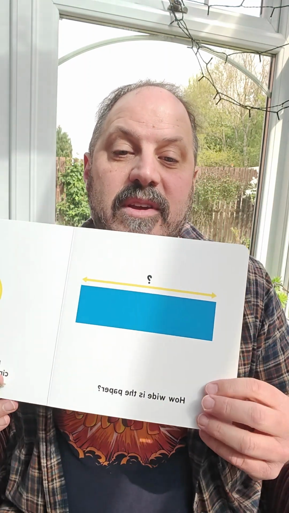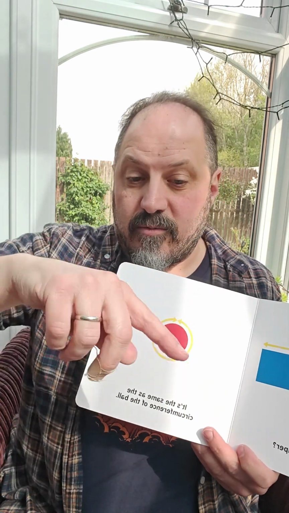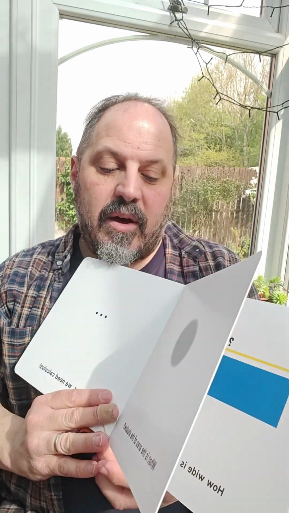And then the next question is, how wide is the piece of paper that would cover this ball? And it's the same as the circumference of the ball. And the circumference is what goes around the edge of the ball as you wrap around it. What is the area of the shadow is the big question. But for that, we'll need calculus, not an ellipsis. Those are just dots saying that we're about to move on to the next bit, and this is the fun part. Okay, so we're going to take the area of the shadow, not the ball.